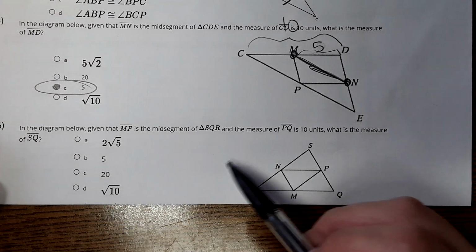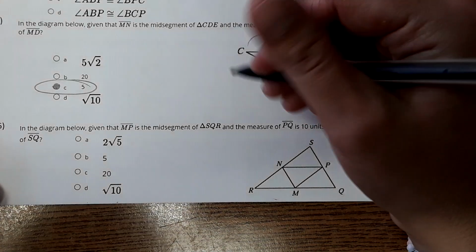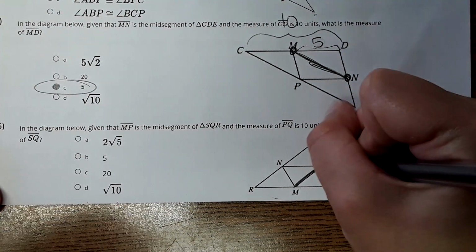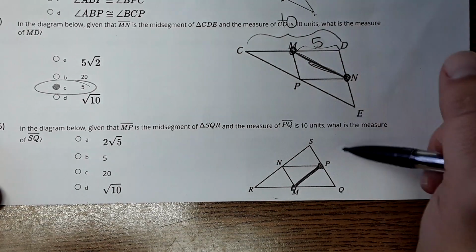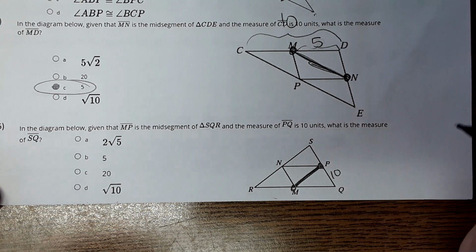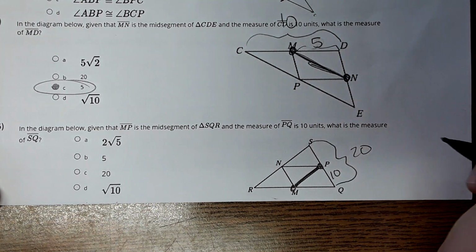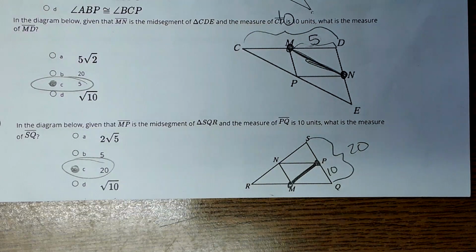Next, in the diagram below, given that MP is a mid-segment of SQR, so it's saying MP, just identifying what they're talking about. It's a mid-segment of SQR. The measure of PQ, this right here, is 10 units. What is the measure of SQ? The whole thing? It would be 20. And that's it.